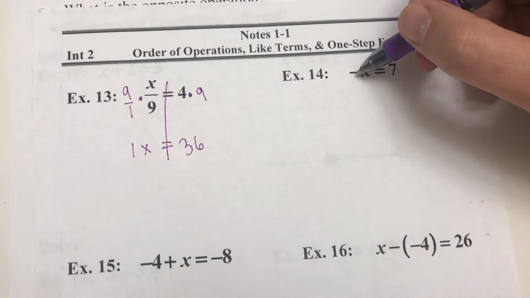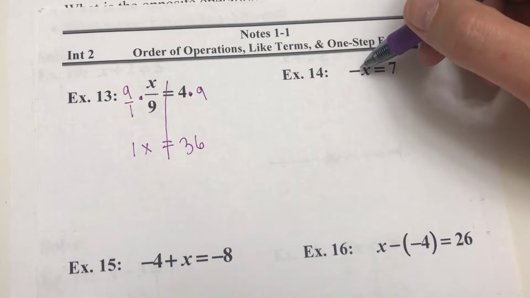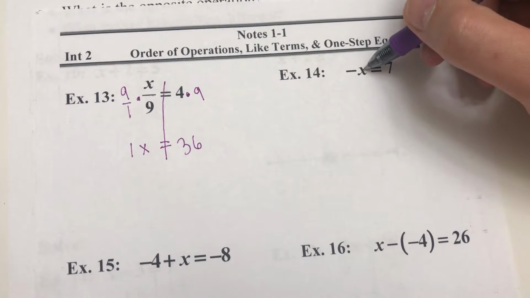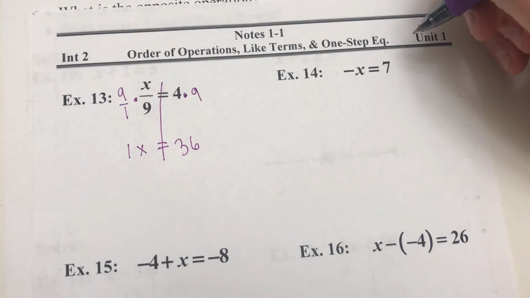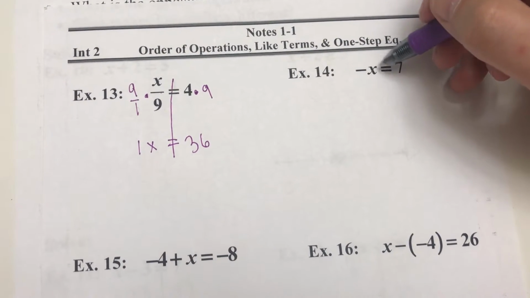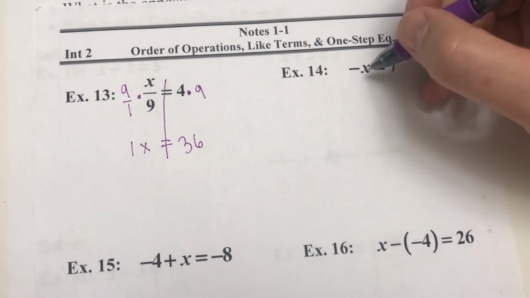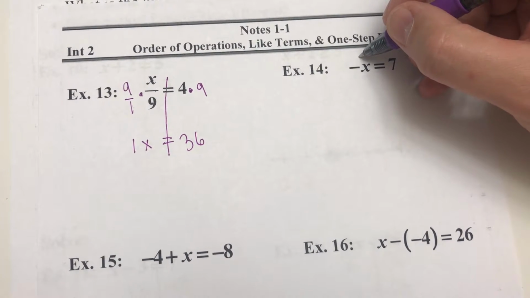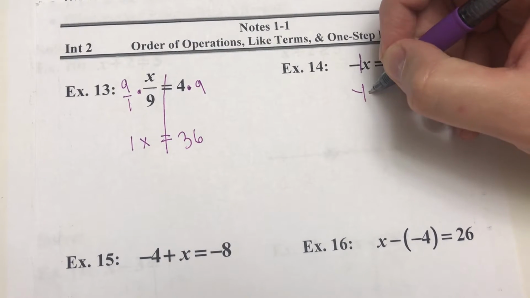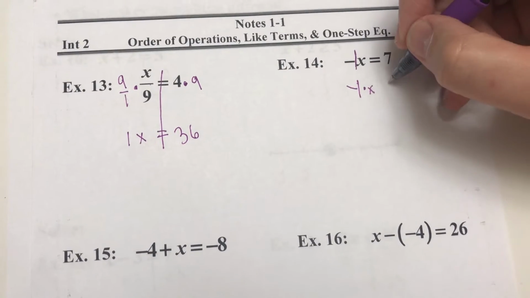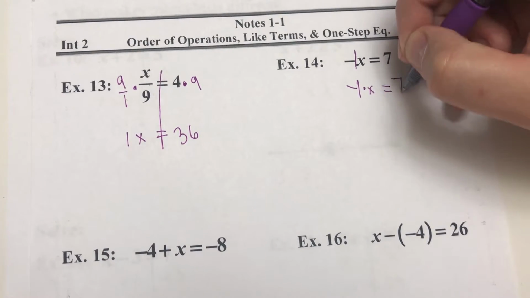This may sometimes look like a subtraction symbol, but when it is immediately to the left of this, it can actually indicate that there is an invisible coefficient in front of the x, and that invisible coefficient is a 1. We actually have -1 times x is equal to 7.